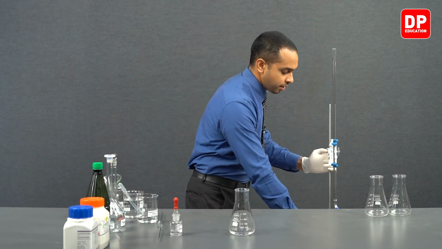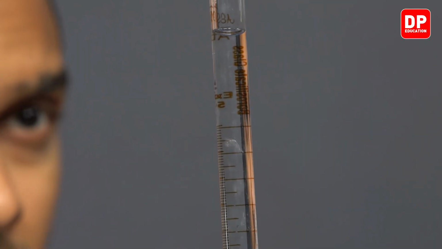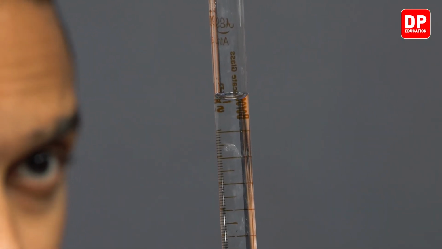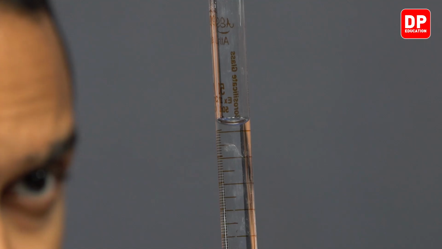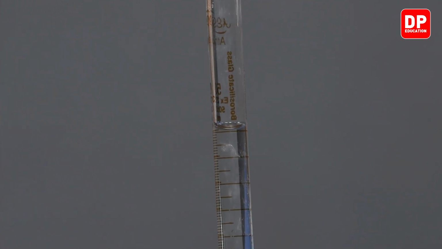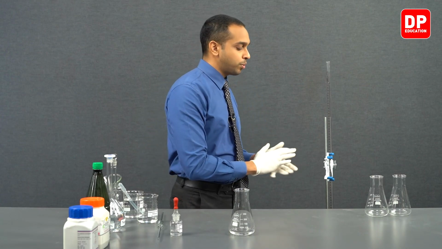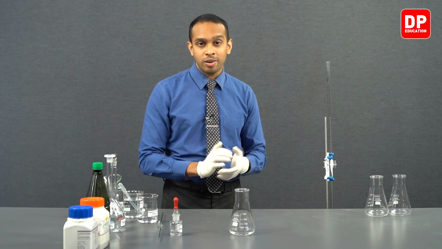Now we can again bring it down to our stool and bring the meniscus down to the zero line and align it with the zero line. Now students, the bottom of the meniscus and the zero line are aligned perfectly. So when they are aligned perfectly like this, we can say we have successfully filled our burette, and then we can move on to our titration.